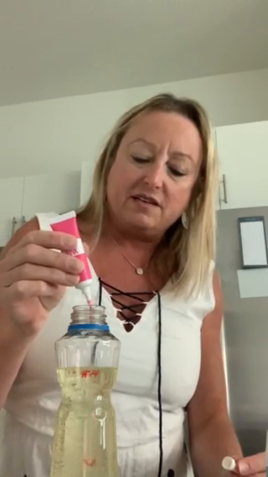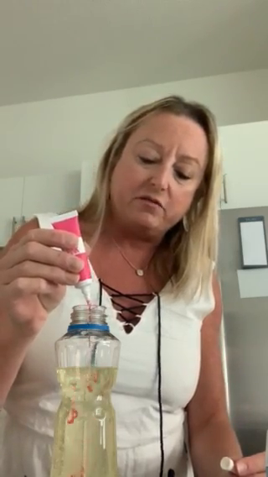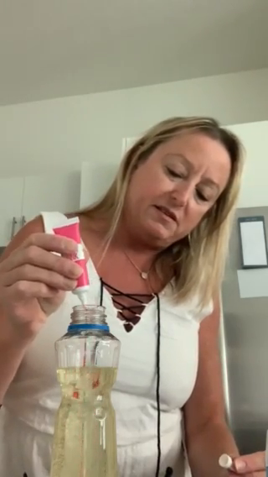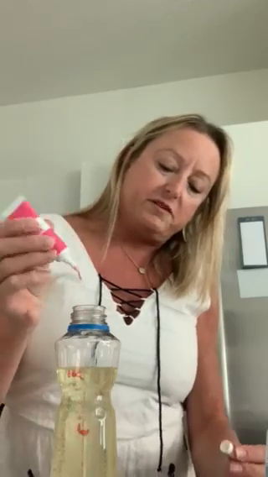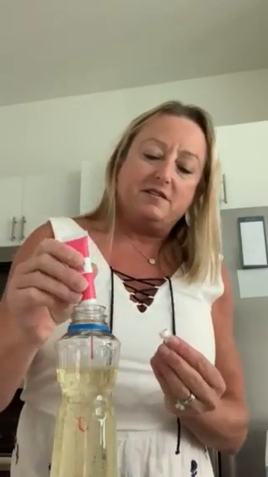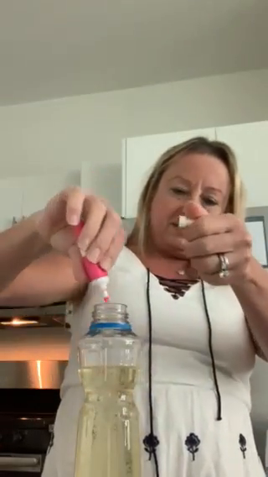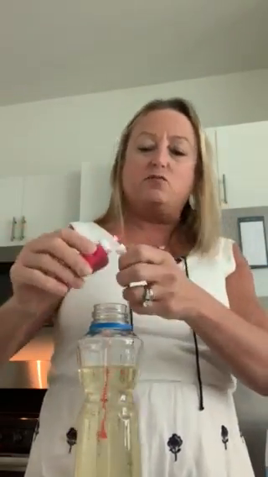There you go, it's sinking. Actually, it's sinking easier than the regular food coloring. That's probably about 10 drops, and I can control how much color there is by how much food coloring I put in. Okay, so now I don't really have to do much because most of it is down at the bottom. Actually, I'm going to add a little more because I really like pink.